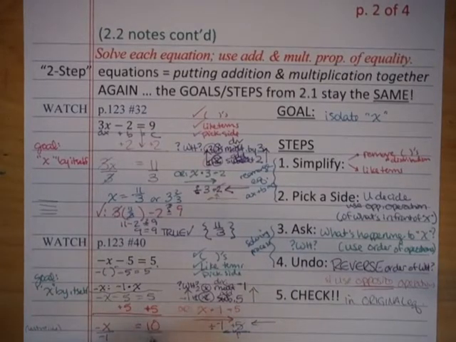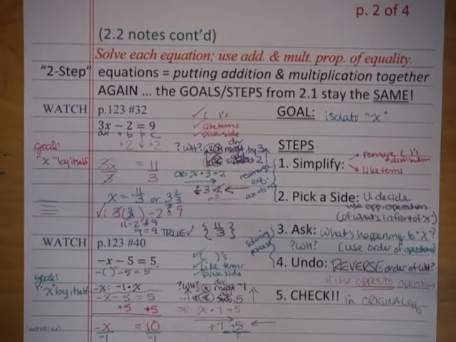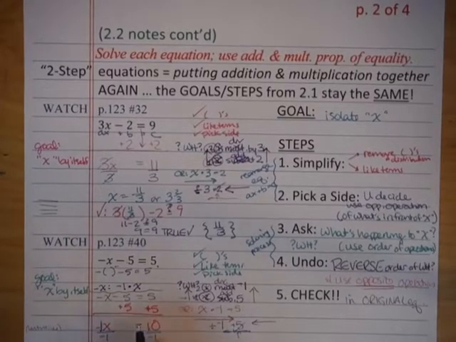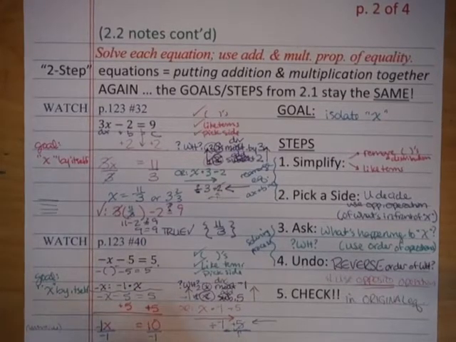I use the fraction symbol to show division, and when I divide a negative by a negative, that becomes a positive. Or if you imagine that being a negative 1 divided by negative 1, they cancel each other out. Either way you want to think about it, you're left with x. And then positive 10 divided by negative 1 is going to be a negative 10.